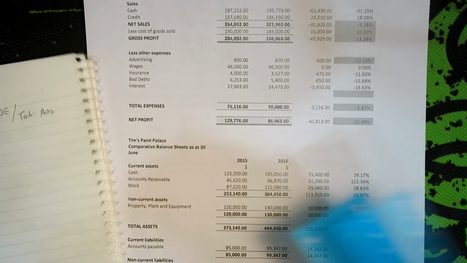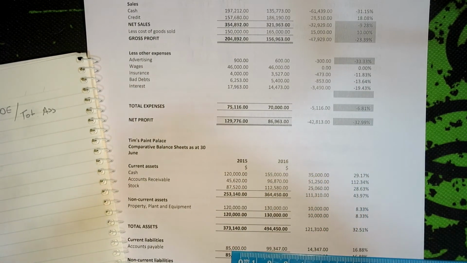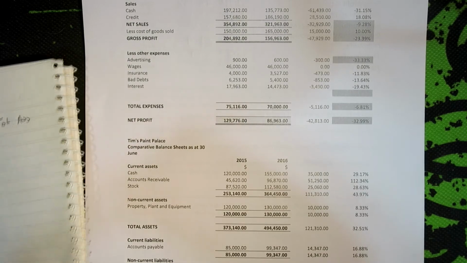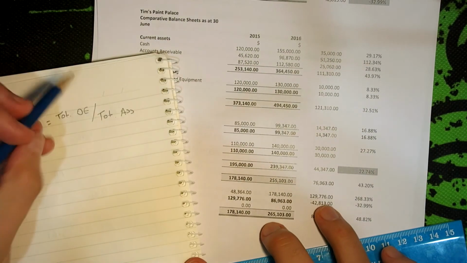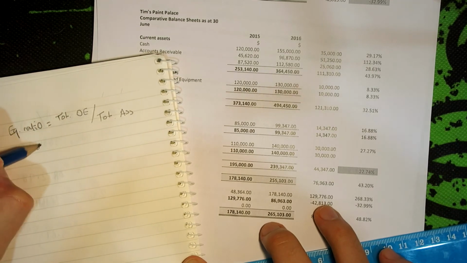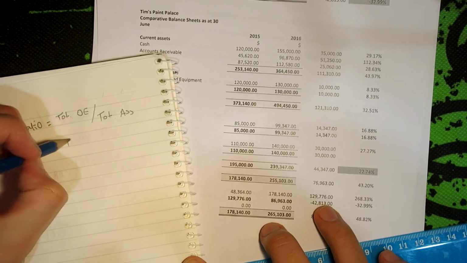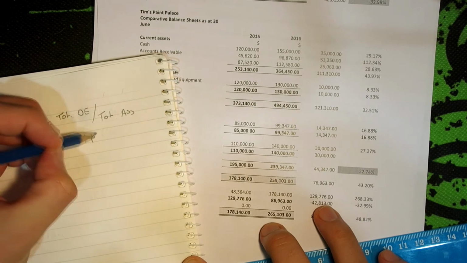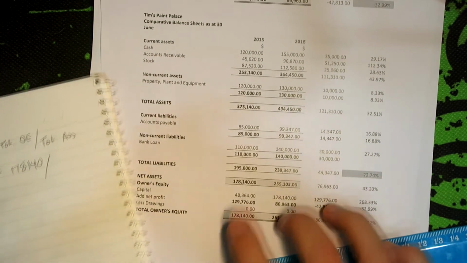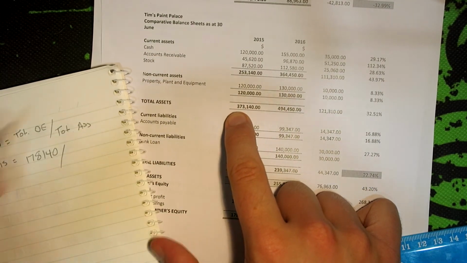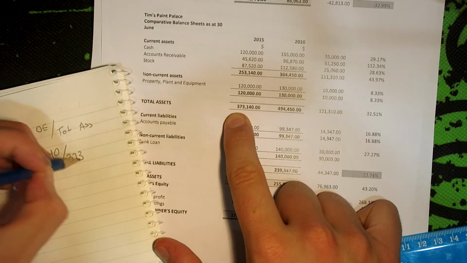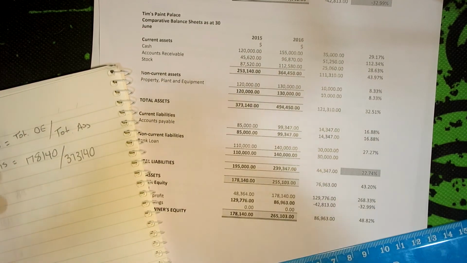So for 2015, we'll have a look. Total owner's equity and total assets are both found in the balance sheet. So total owner's equity down the bottom is 178,140 divided by total assets, 373,140.